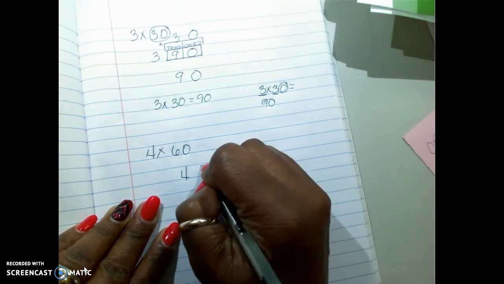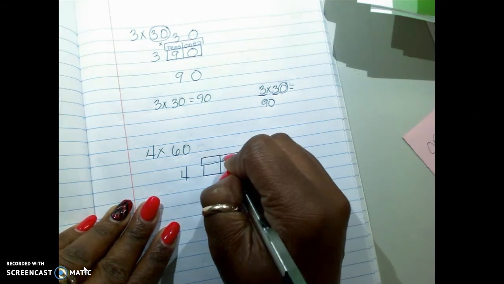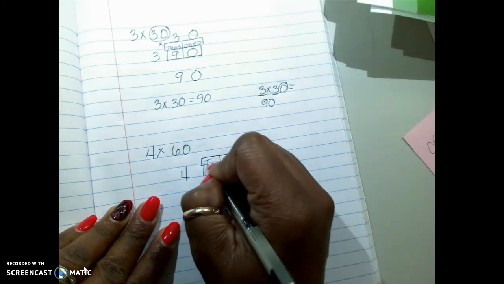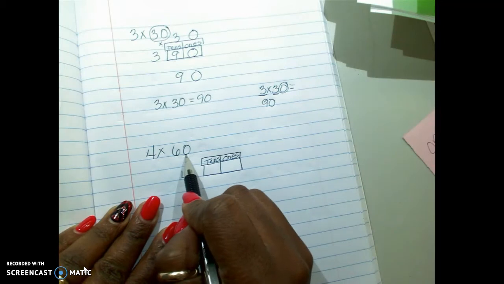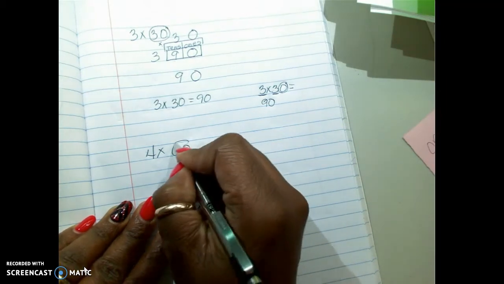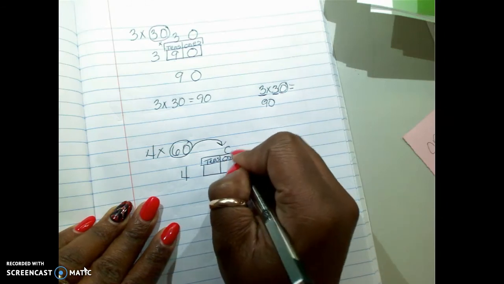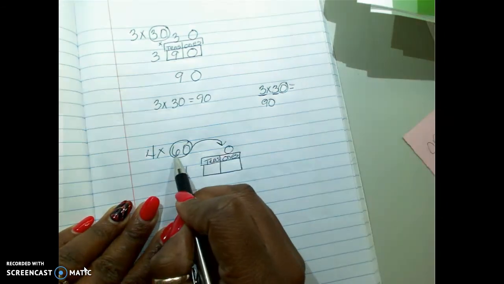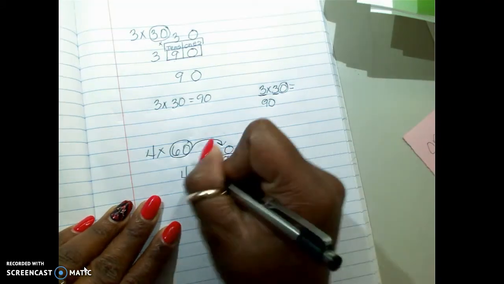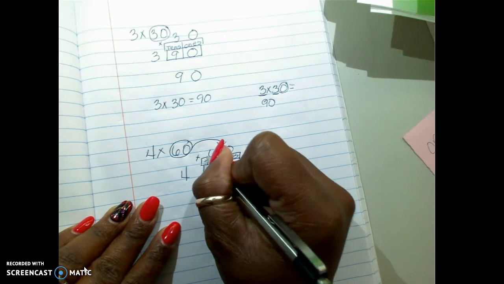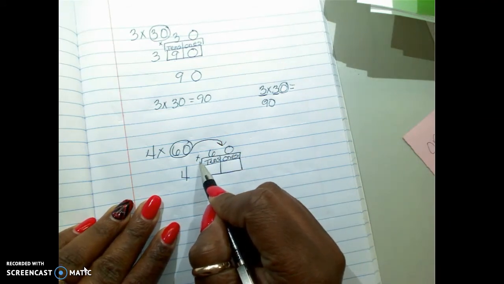Now we know that our boxes are going to represent our ones and our tens. Good job, class. So in my ones column, what do I have? 0. This is the number I'm going to put right here, 0, and what's my tens column? 6. I have 6 tens in total. I'm going to put my multiplication symbol right there because that's going to remind me of my order of operations.